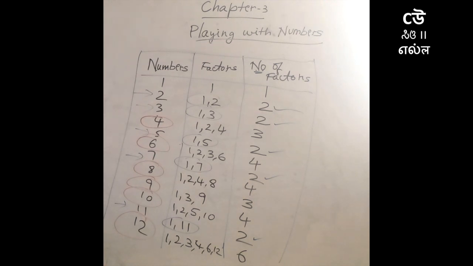So here, 1 can be considered as neither a composite number nor a prime number. We can also find a few more composite numbers by finding the factors of the number. If the number of factors is more than 2, you can consider it a composite number. If it is equal to 2, you can tell it is a prime number. So you can find a few more numbers and check whether each is a composite number or not.